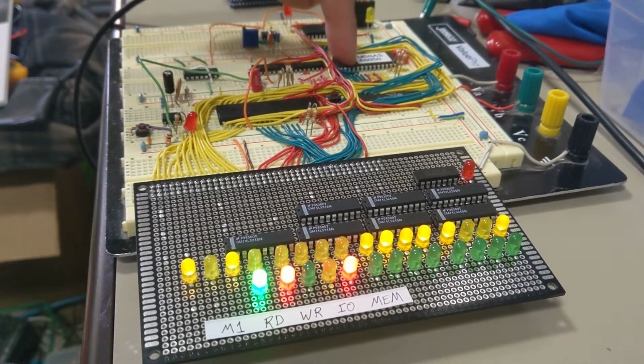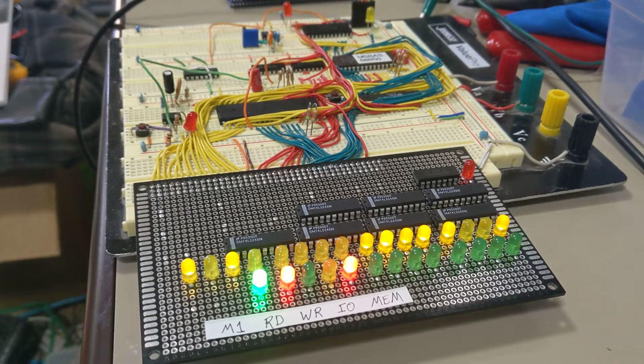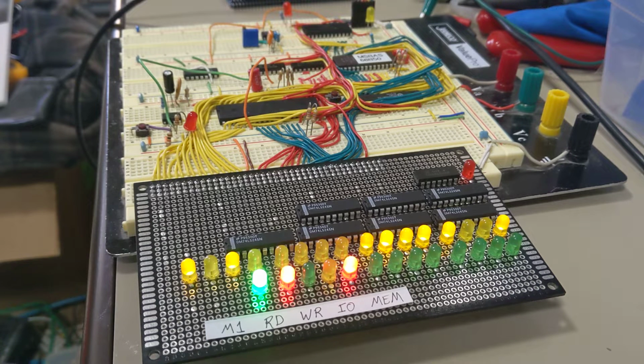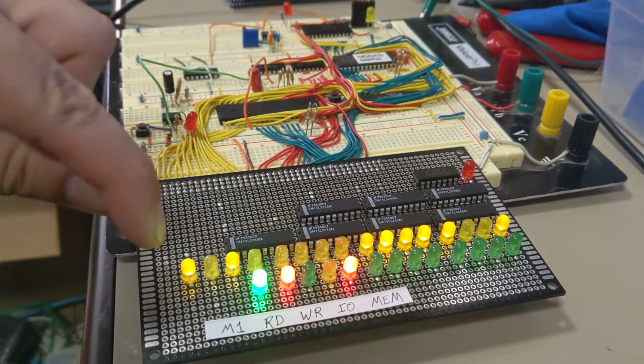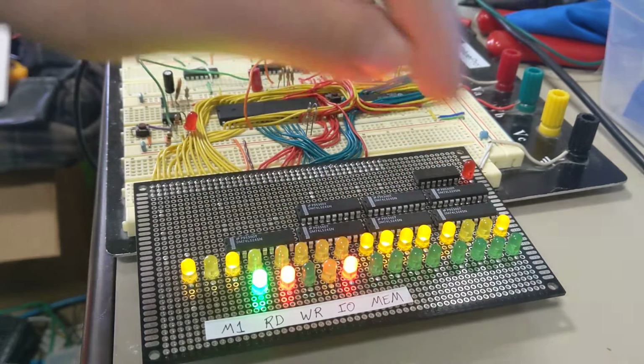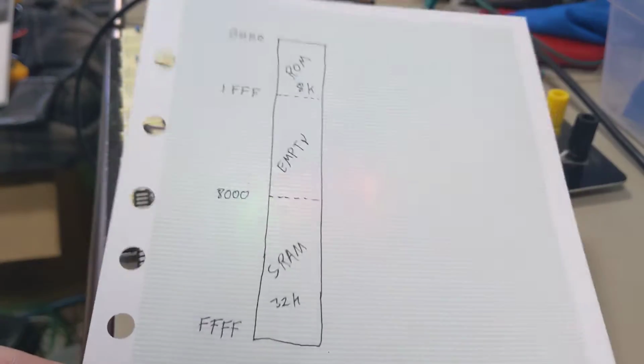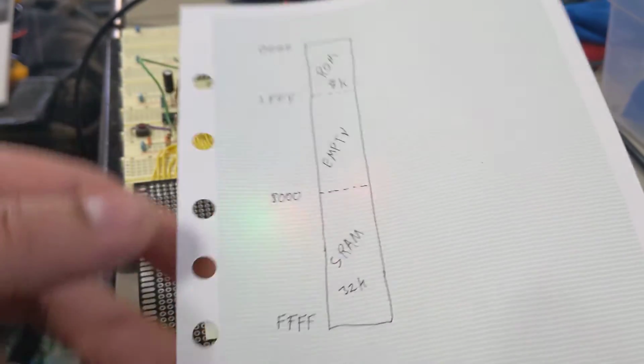And I've got the ROM selected to the Small Computer Monitor so that over the serial port I could load this program in manually into RAM. I manually typed in the individual byte codes, which we'll go over, starting at address 8000, because that is where the RAM starts on this computer.